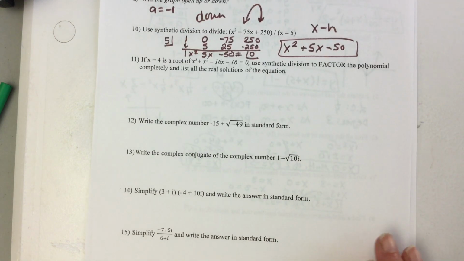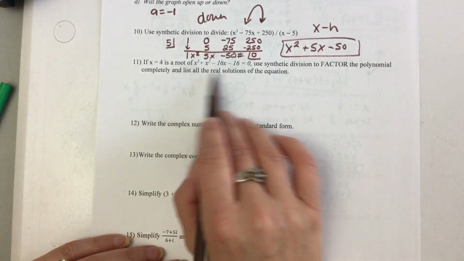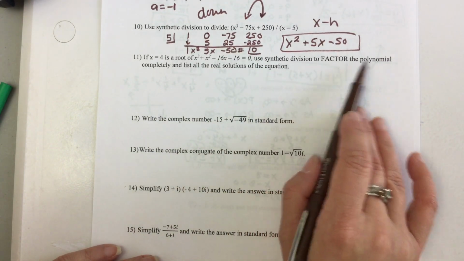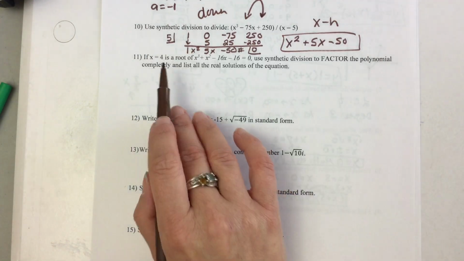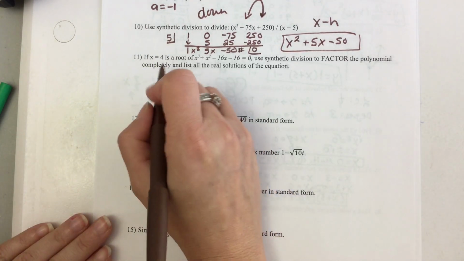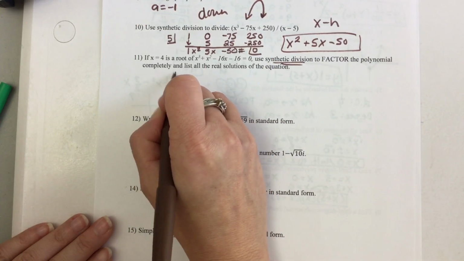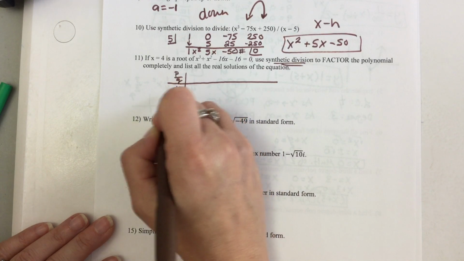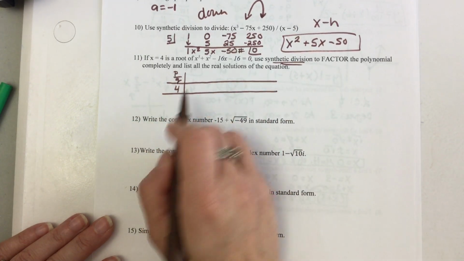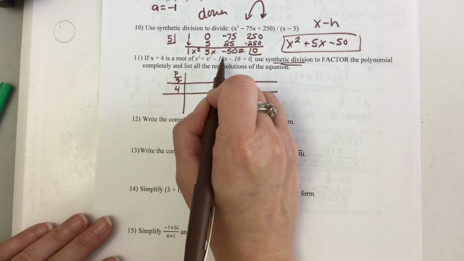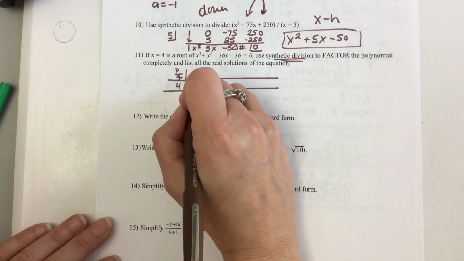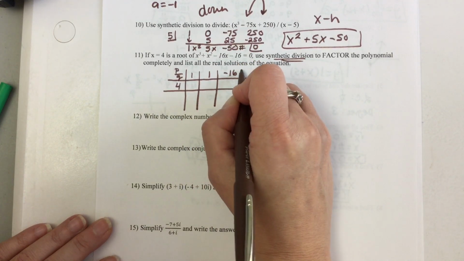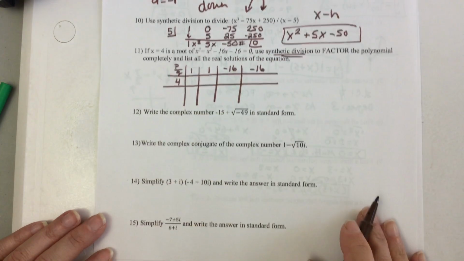Okay? If x equals 4 is a root of this, use synthetic division to factor the polynomial completely. So if x equals 4 is a root, what that means is they're not making us list out that entire thing. What we're doing is they're giving us the value. X equals 4 is going to work. 3 x's, 2 x's, 1x, no x's. So 1x cubed, 1x squared, negative 16x, negative 16.